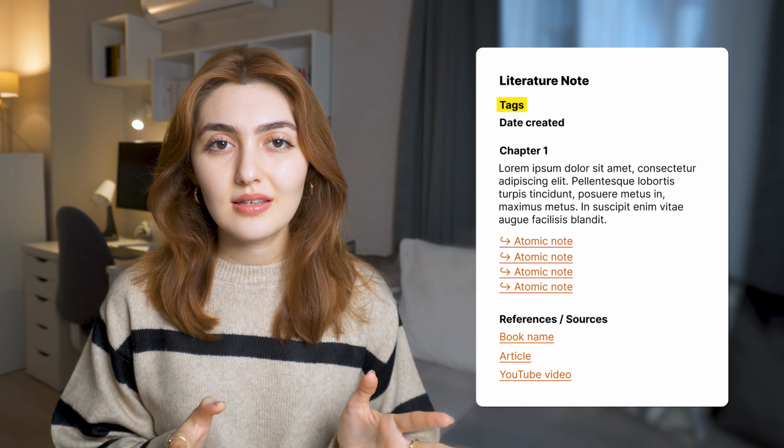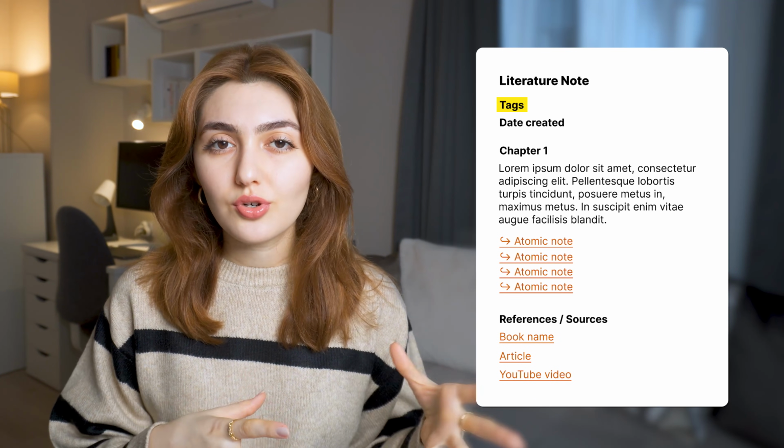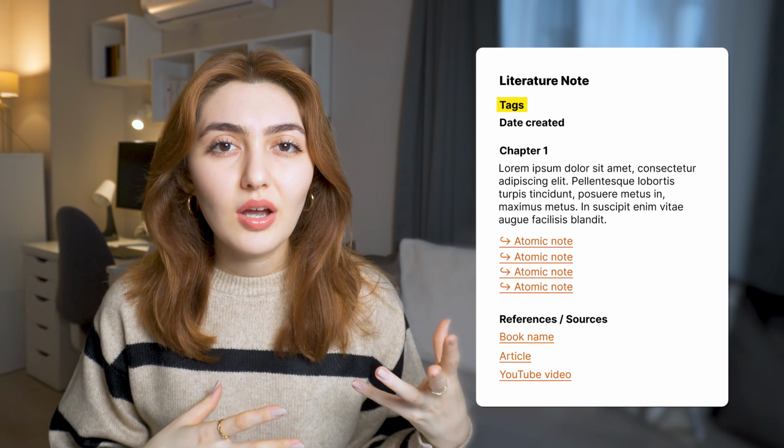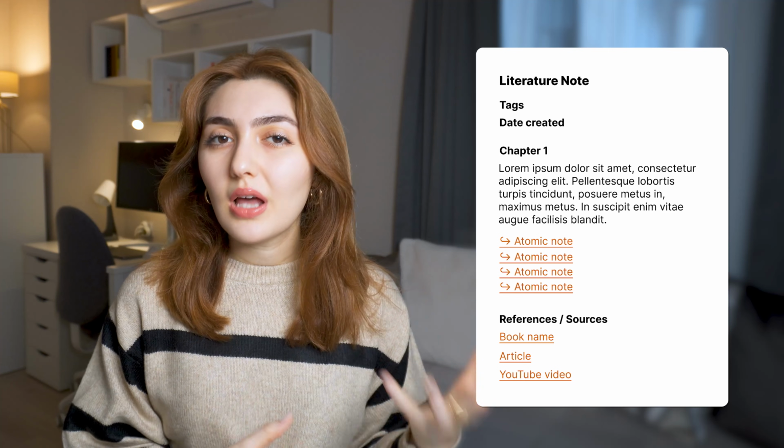For me, using tags is like putting my note into a specific category. I don't rely on it for search. I just categorize them in that way. I know that if I want to search for something very specific, I will rely on links for that.